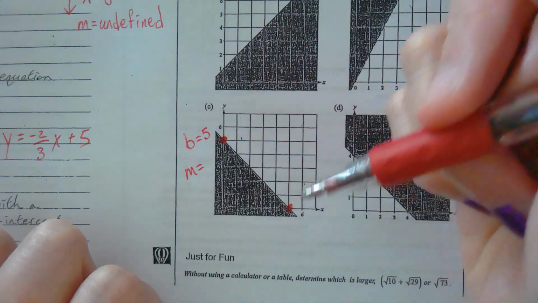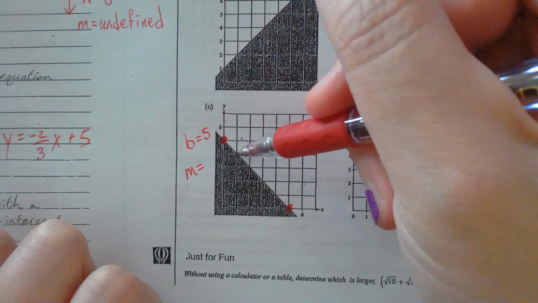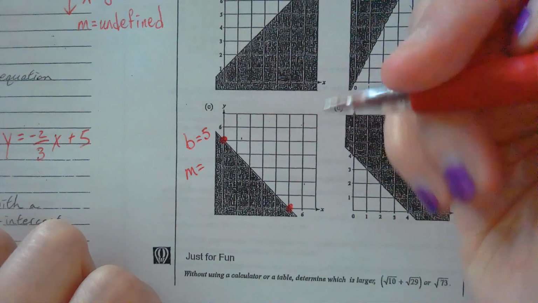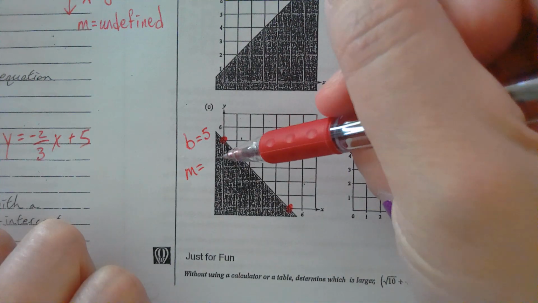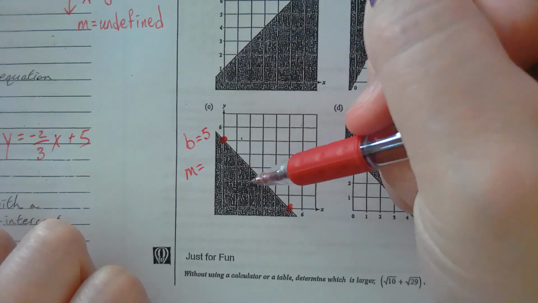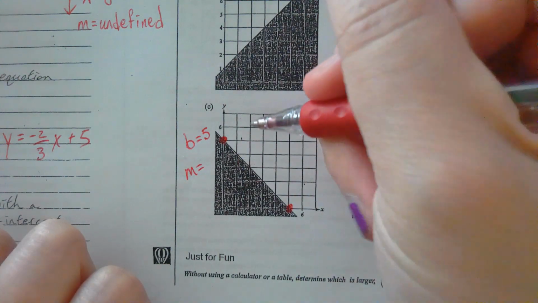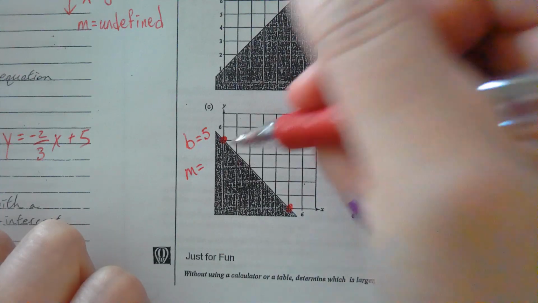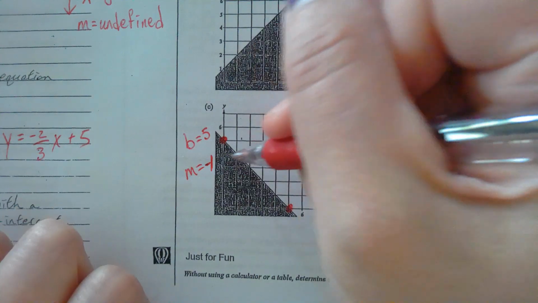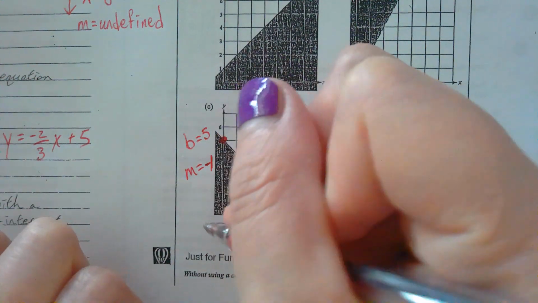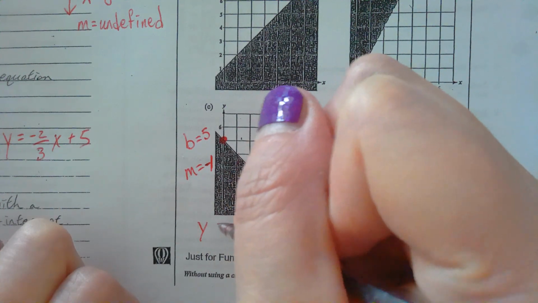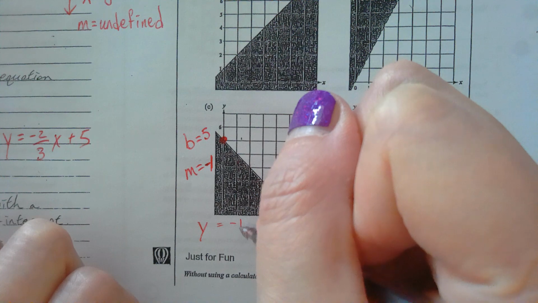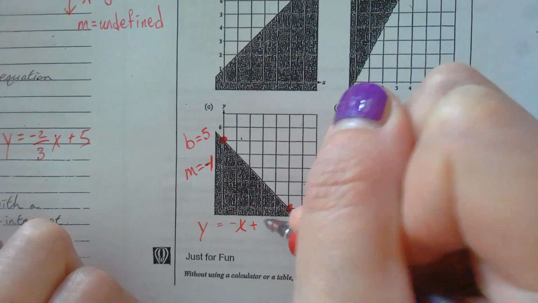Slope. I'm going down 1 over 1, down 1 over 1, down 1 over 1. Okay, so for all of them, I'm just going down 1 over 1. Which direction is my line? Negative 1. Right, because we went down 1 over 1. So negative 1. So the equation of this line, Kavya? Negative x plus 5. Okay.